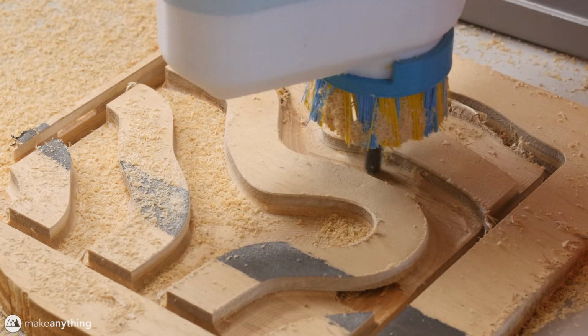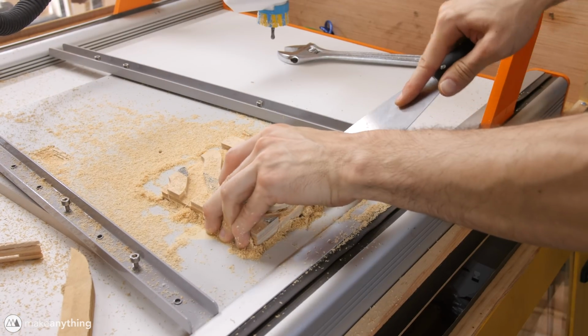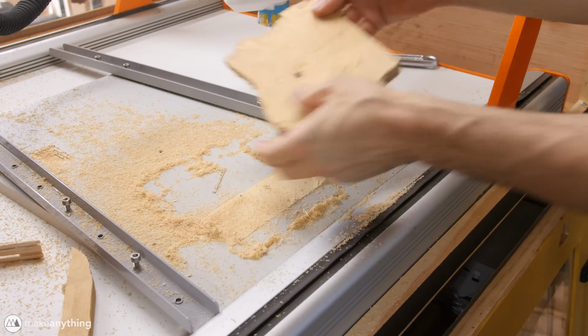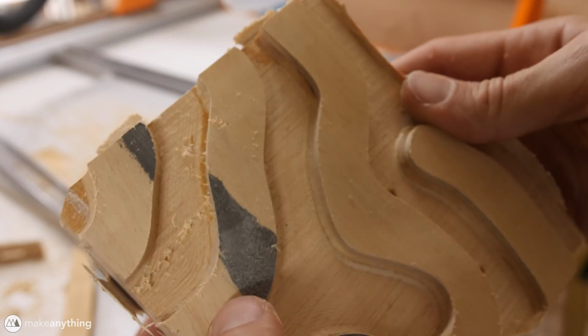The test piece finished up with no problems whatsoever, and because I just used that super glue and masking tape technique, it was really easy to take my piece off afterwards, and there's very little cleanup. So that's really one of my favorite new CNC tricks.